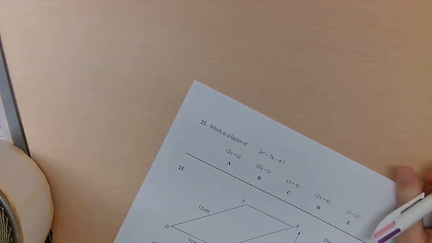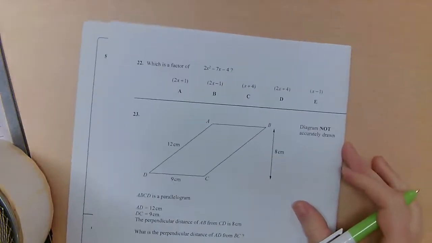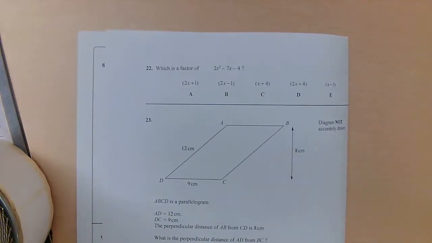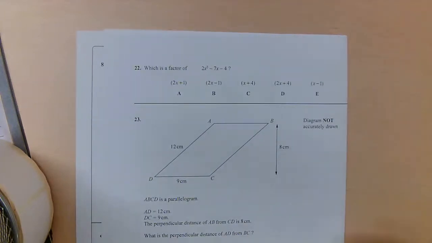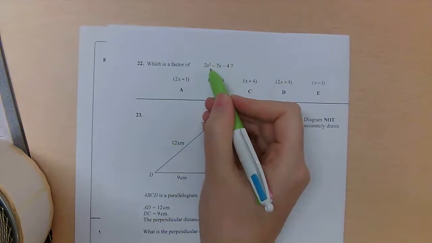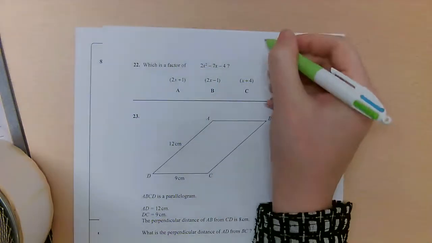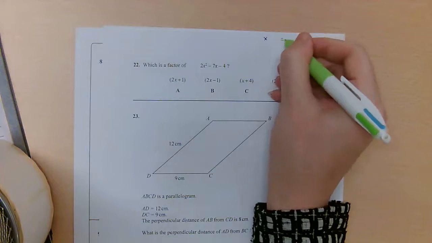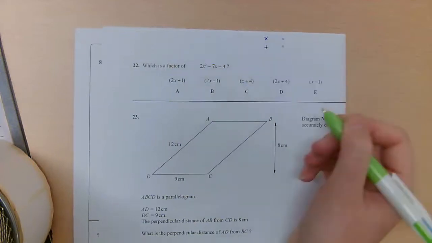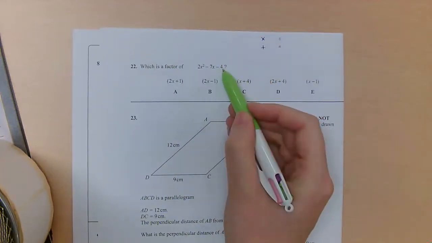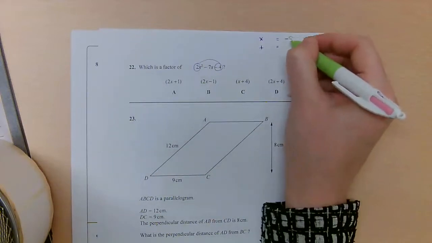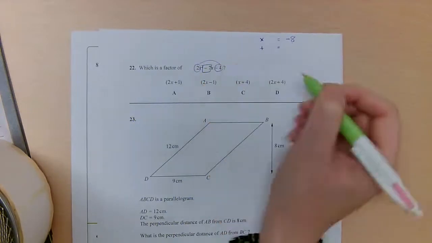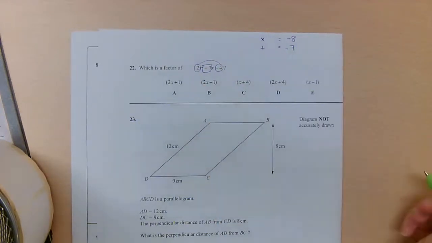Question 22, we're looking for factors. So for these ones, we want to be factorizing. My coefficient of x squared is greater than 1. So when I'm looking for those two numbers, I want two numbers that times to give me something and add to give me something. Those two numbers are going to times to give me two lots of minus 4, so minus 8. And the same two numbers will add to give me minus 7.